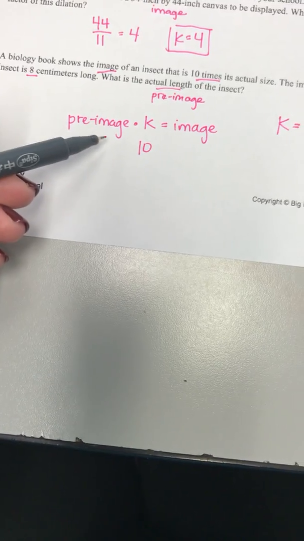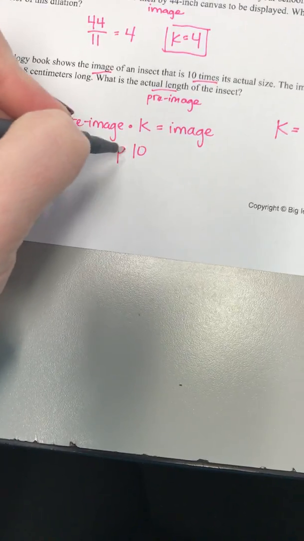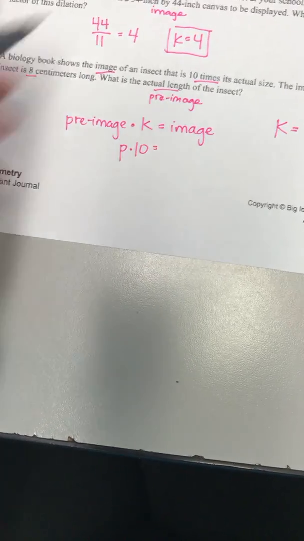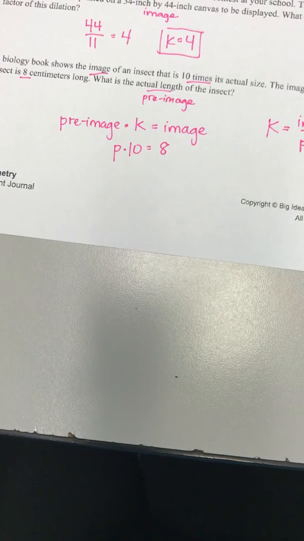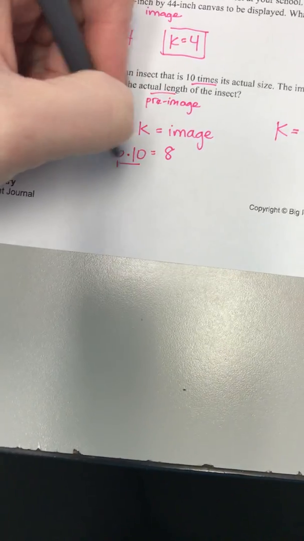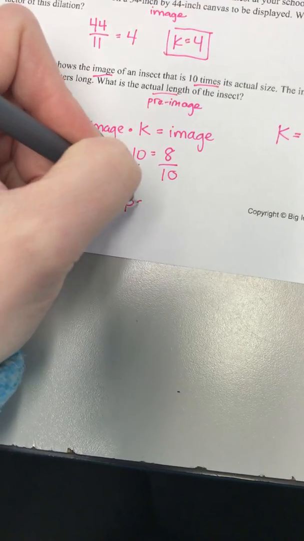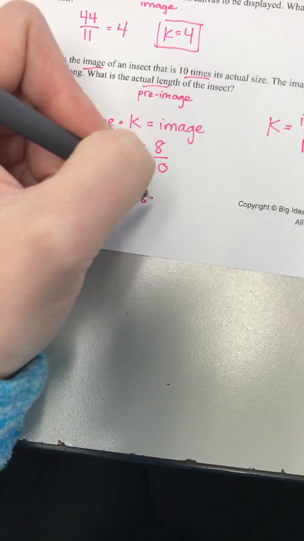We're looking for our pre-image, so I'm just going to call it P. And then our image size is 8 centimeters long. So P times 10 equals 8. So if I just divide both sides by 10, I get 8/10 or 0.8 centimeters.